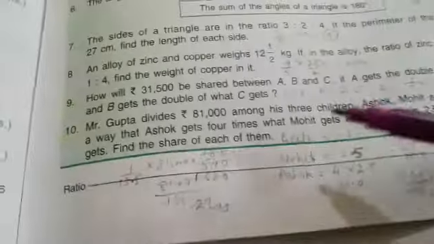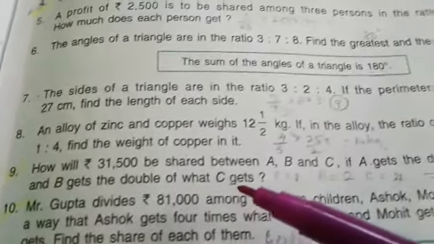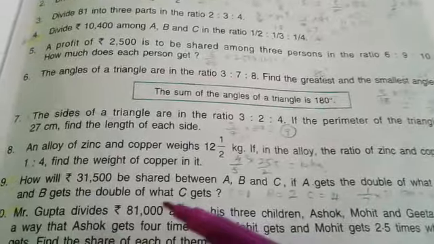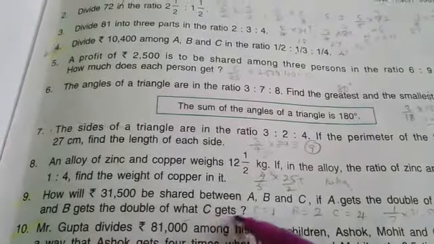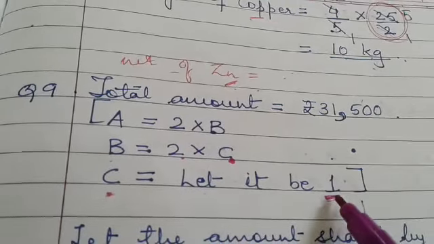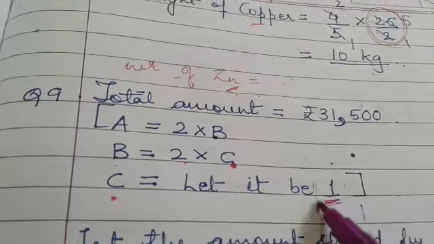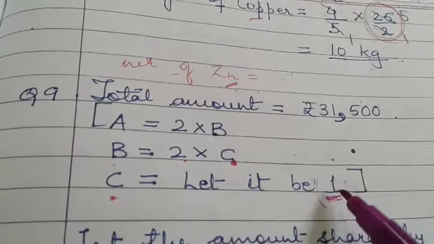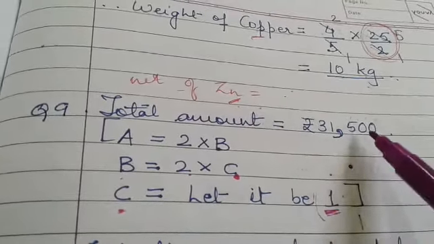If you see the question, nowhere it is written what C is. B gets double of what C gets. So here we have to consider, let it be 1. Whatever C gets should be 1. So we have total amount is 31,500.